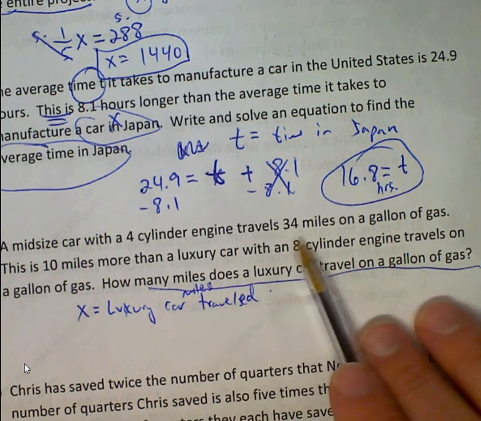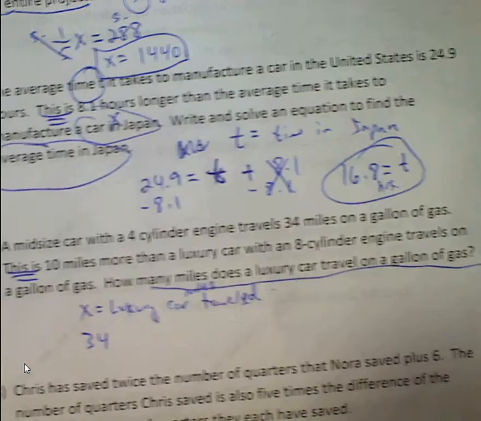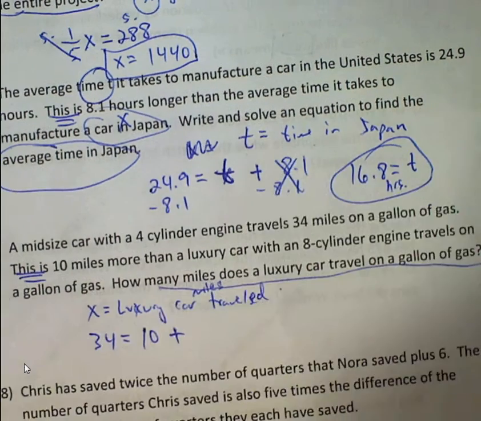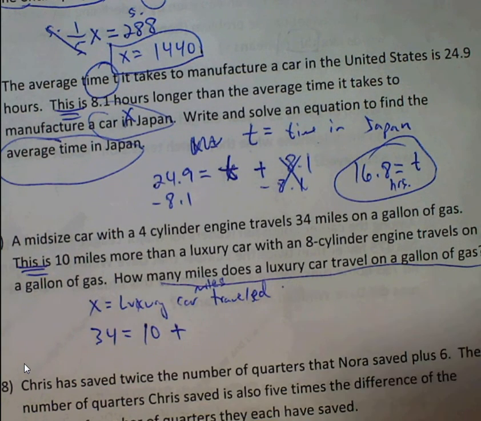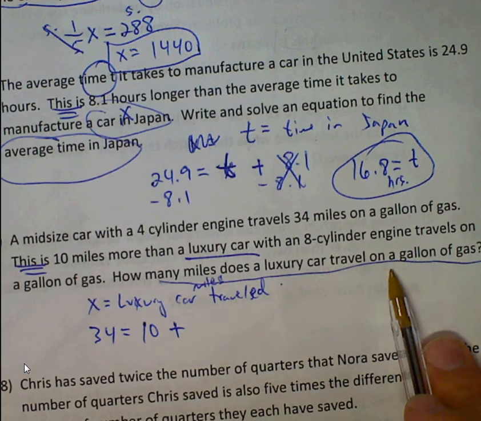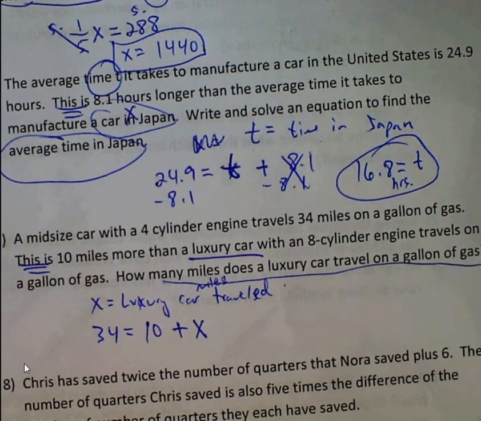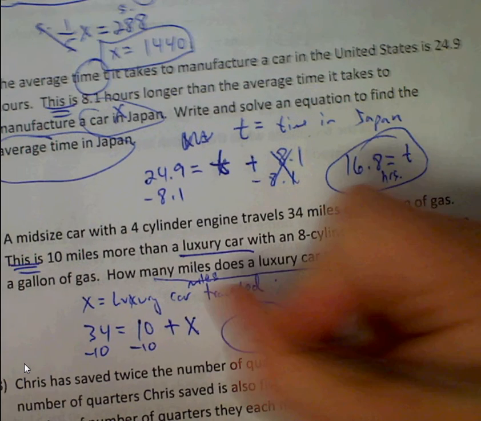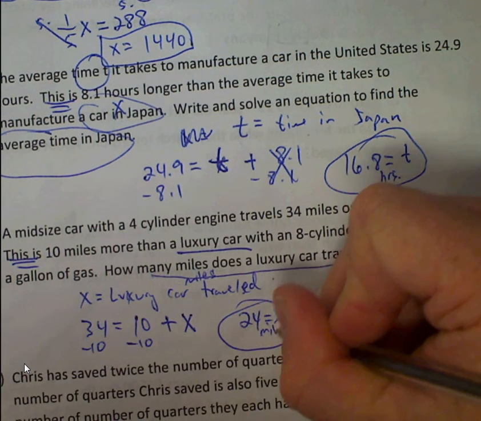So a mid-sized car travels 34 miles on a gallon of gas. We see the words "this is" again. This is means equals. This is 10 more than means to add, but we could put it to the back, but it doesn't matter when we add. 10 more than a luxury car. There's our luxury car, travels on a gallon of gas, so there's where my x goes. So 34 equals 10 plus x, minus 10, minus 10. 24 has to be how far my luxury car travels. 24 miles.